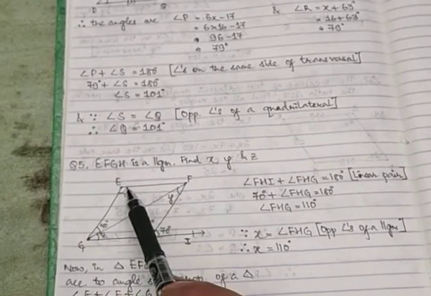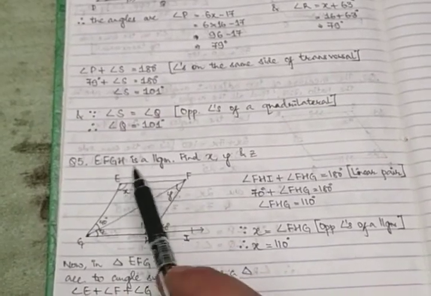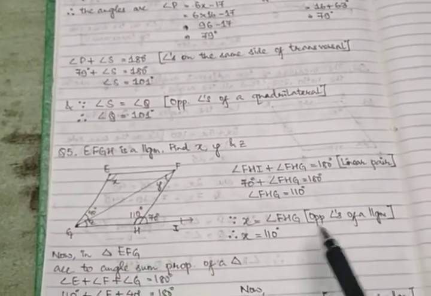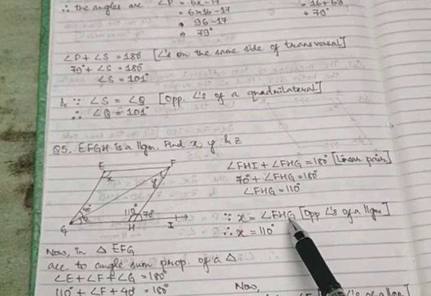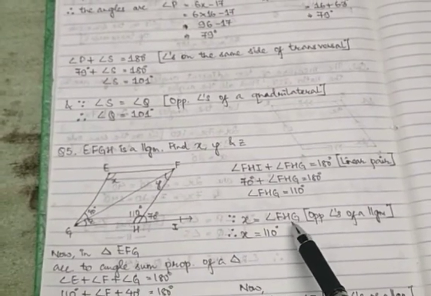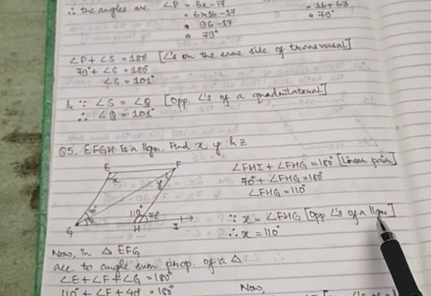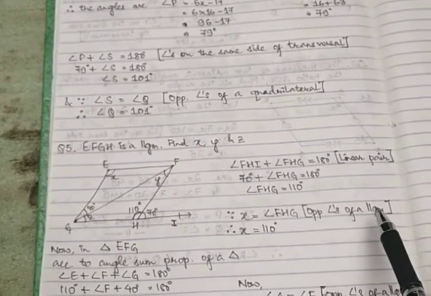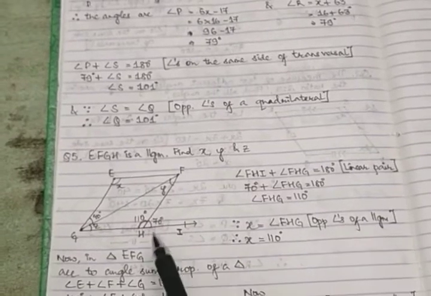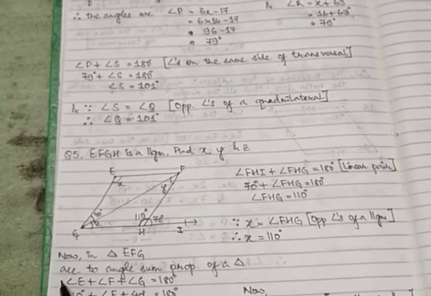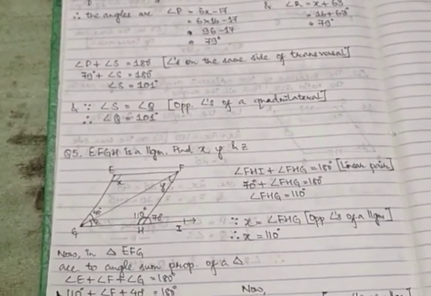Now, because it was given in the question that EFGH is a parallelogram, I can simply write angle X equals FHG, isn't it? But why? As I have been telling you, the reasoning is very important. So, opposite angles of a parallelogram are equal. Okay, so far we have got the value for x.